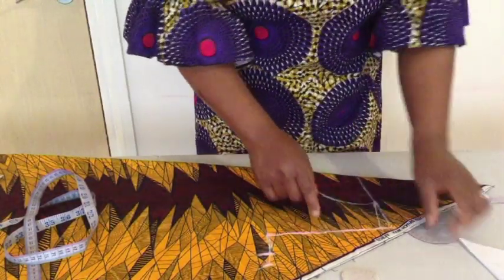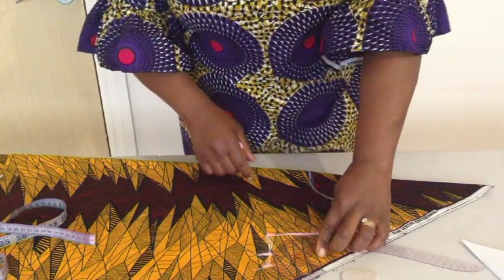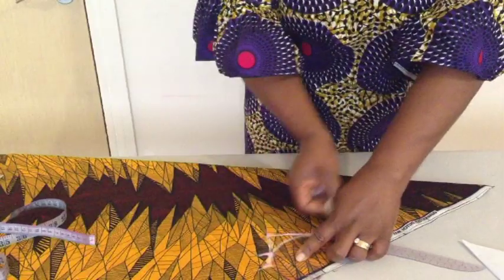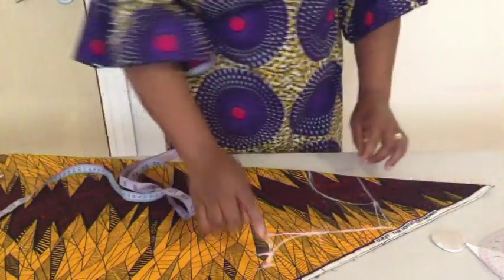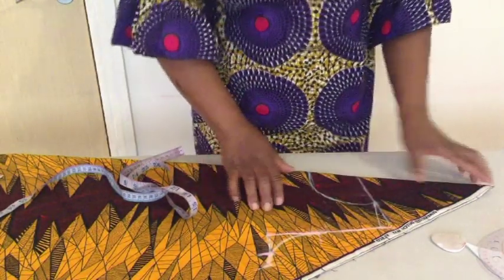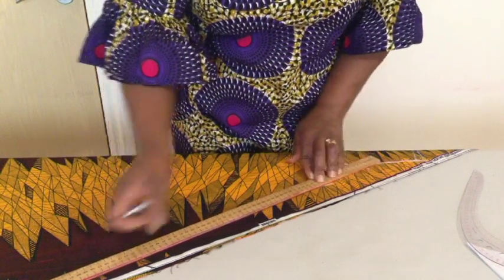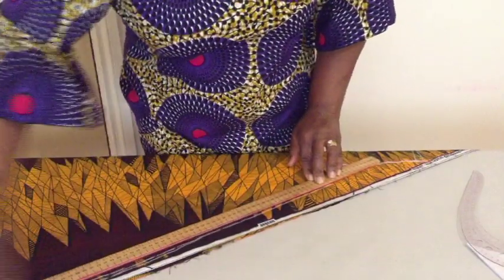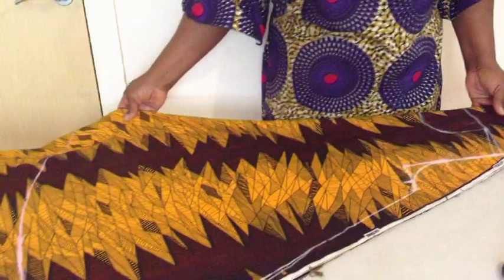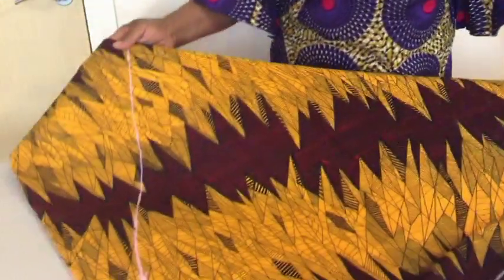On the armhole here, I'll get the midpoint. So I'll curve the armhole. From this side, I'll connect it to the end of the dress. There's another way you can do this. You can use a basic bodice for this. From the armhole here, I connected it to the length of the dress. This is the length of the dress.